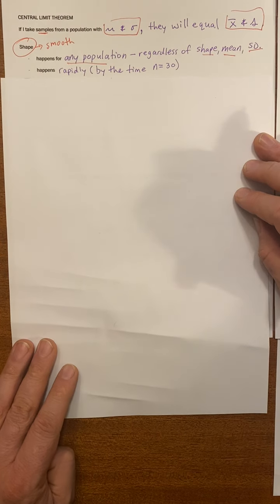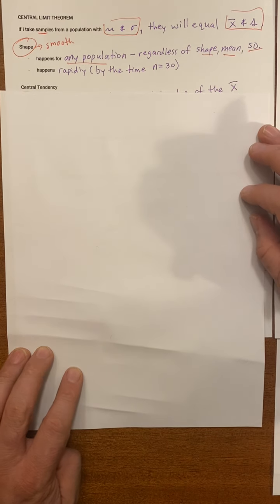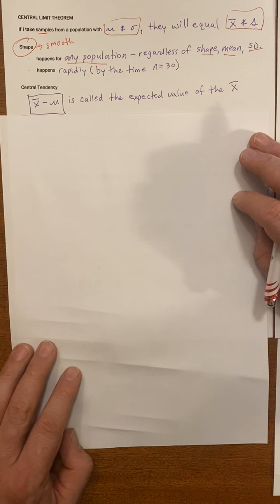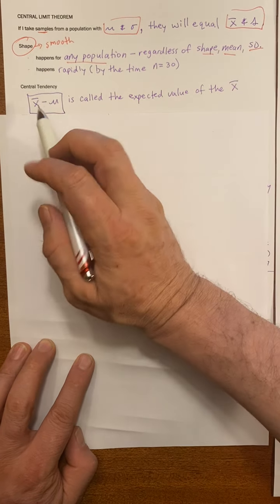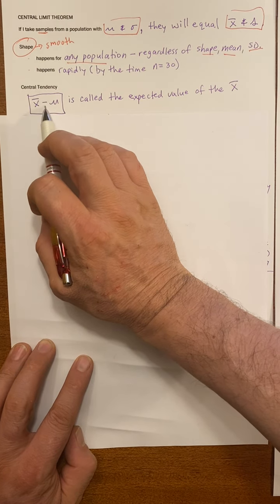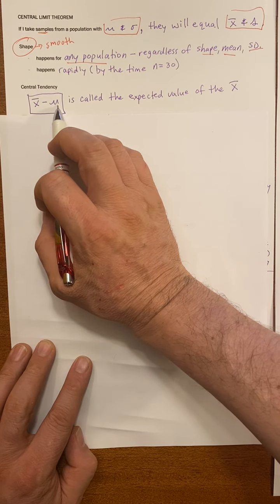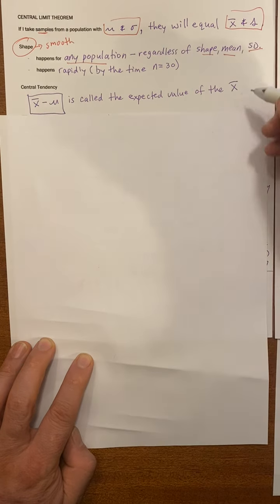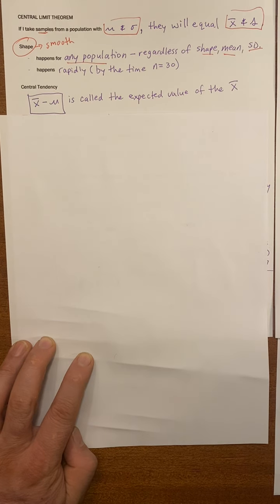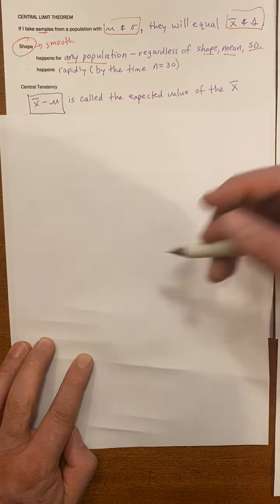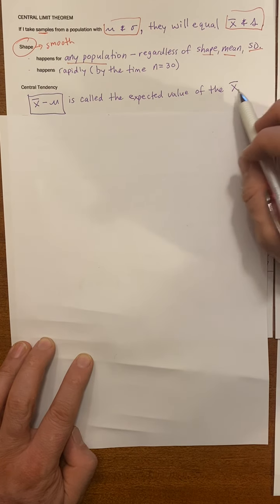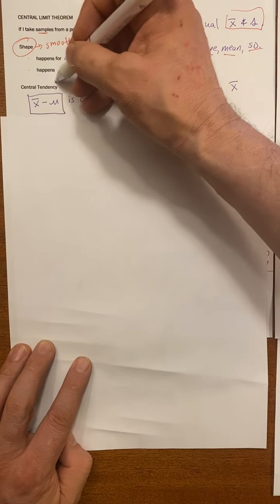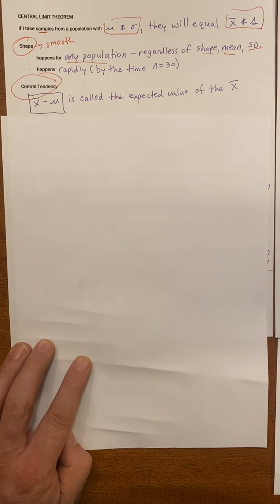Now I'm going to move on and talk about central tendency. Central tendency is basically this statement here. We're going back to talking about the sample mean minus the population mean. And we're just saying that this is called the expected value of the sample mean. Whatever this difference is what you should expect the sample mean to be. So that's everything I want to say about this other term, central tendency.